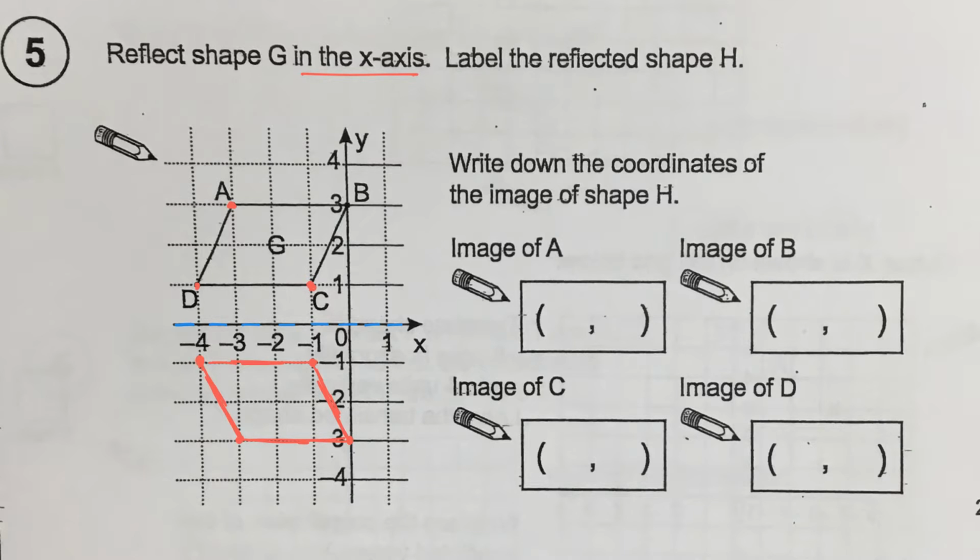And then we need to label our shape, H, label the reflected shape H, and then it asks, write down the coordinates of the image of H. So what are the coordinates of H? Okay, well, the image of A, this was A, and it was reflected over here, so the coordinates here are along the corridor to -3, down the stairs to 3, so that is -3, 3.